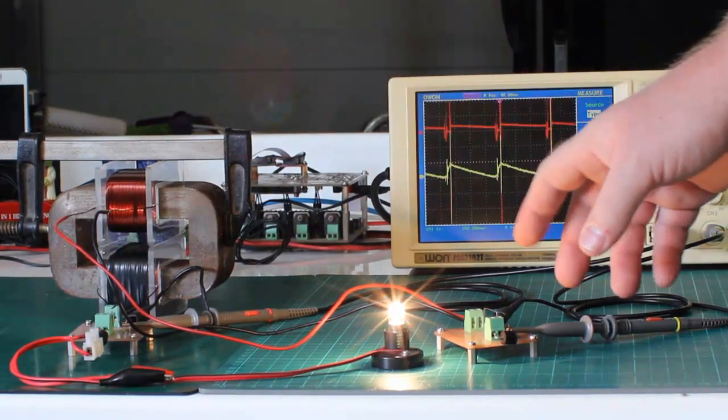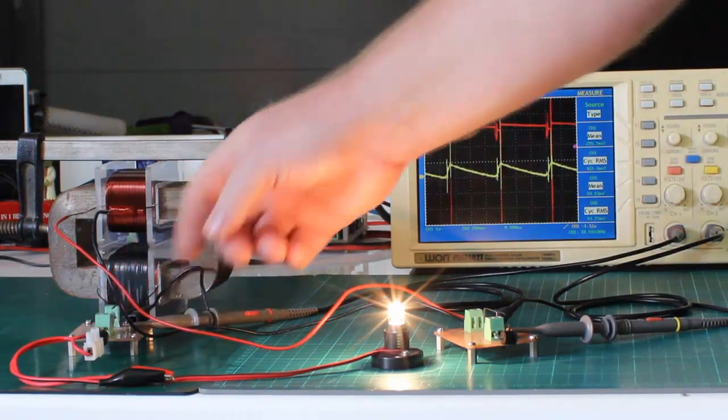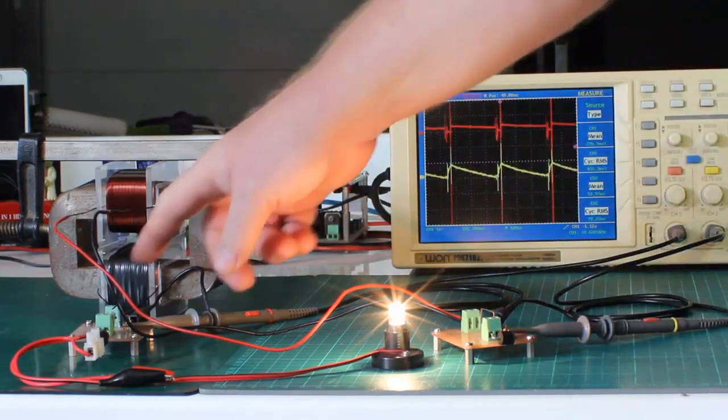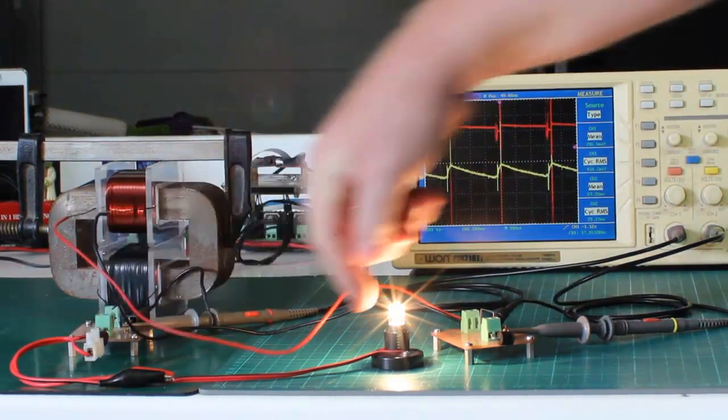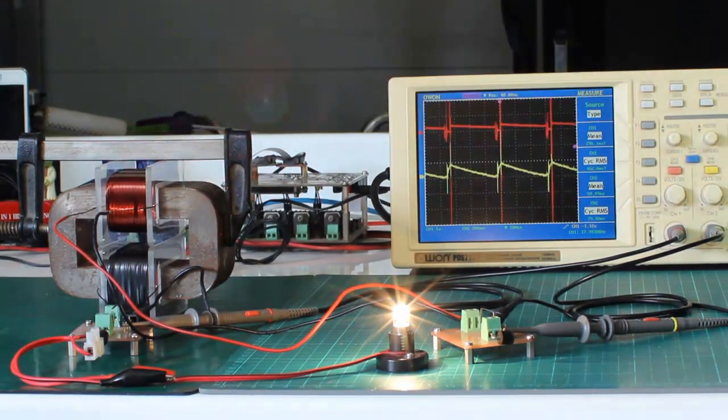So again, in the circuit we've got 2 diodes out to the measurement. This is the measurement resistor out to a load, and we've got 3 coils. So this is an asymmetrical system, an asymmetrical transformer.